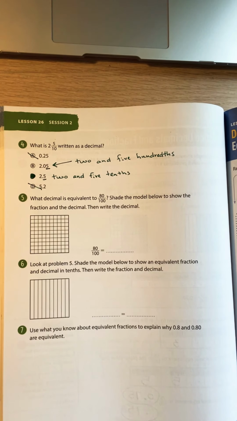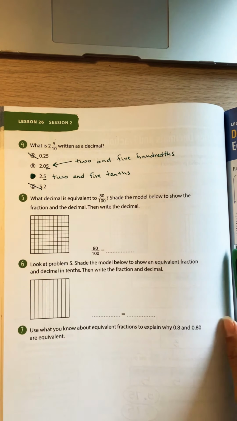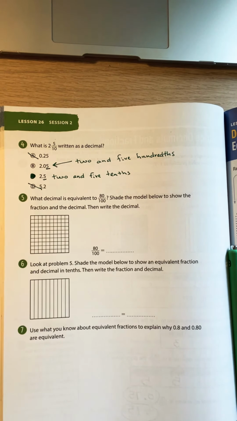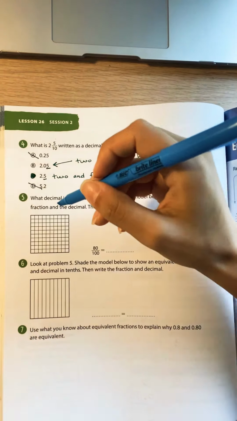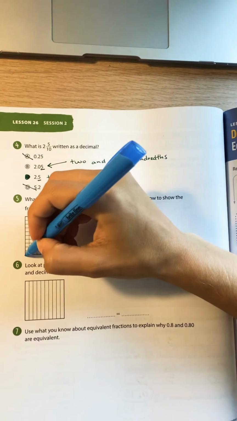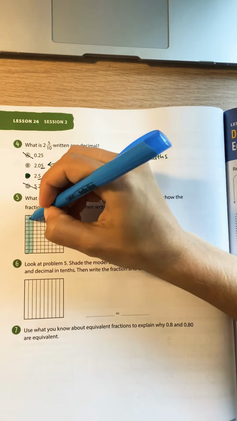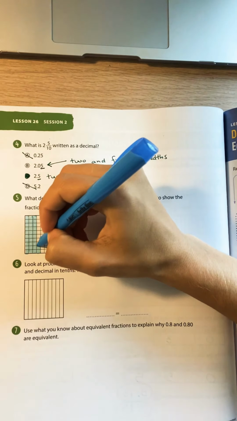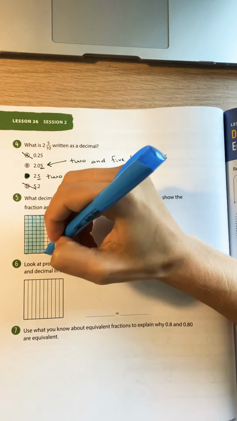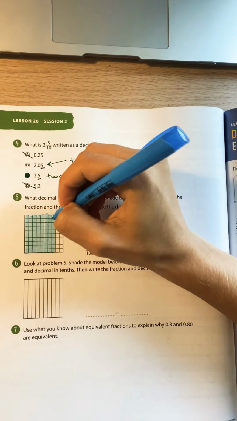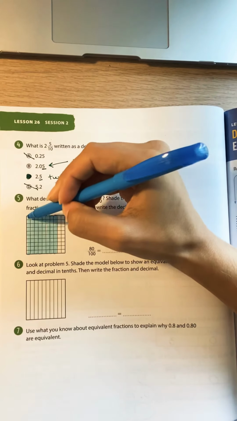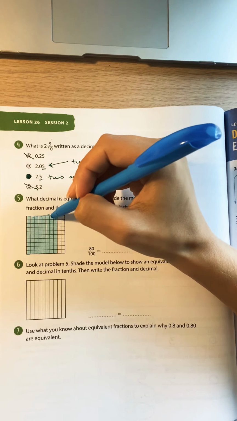Number 5, what decimal is equivalent to 80 hundredths? Shade the model below to show the fraction and the decimal, then write the decimal. So first thing, I need to shade in the model they already drew for me. Thank goodness they already drew it for me because I don't want to write 100 little boxes, 80 of them. So I'm going to color in 80 squares, but 8 columns. So I don't have to count each little square. I can just make sure to color in 8 of those columns. 1, 2, 3, 4, 5, 6, 7, 8. Yep.